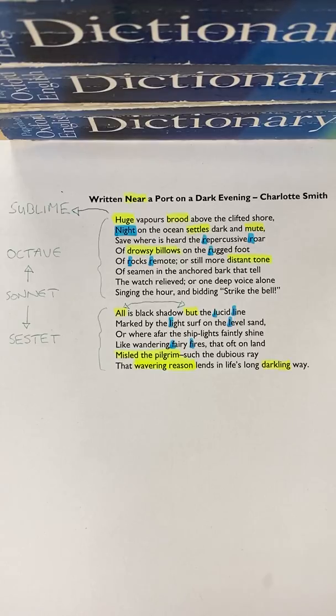And here Smith moves again away from the sounds that she's experiencing, back to the visuals. And here she says, "All is black shadow, but the lucid line marked by the light surf on the level sand." And this is interesting. I emphasised or highlighted "all" and "but", because I just wanted to be clear about what precisely she's saying.